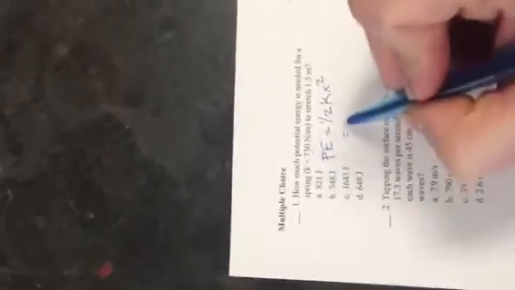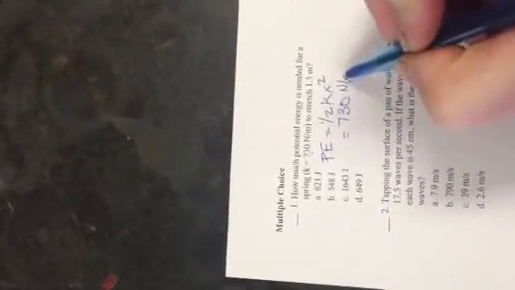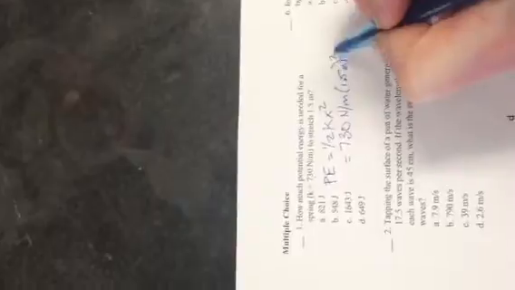The equation is PE equals 1/2 kx squared. That would be 730 newtons per meter times 1.5 meters squared. If you multiply those together, you get about 1600 joules.